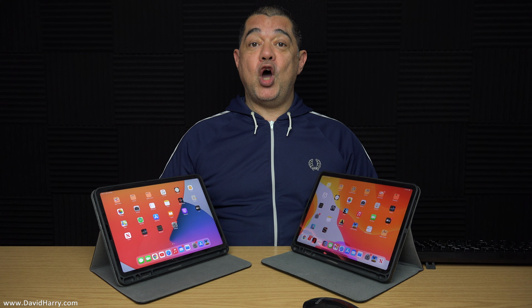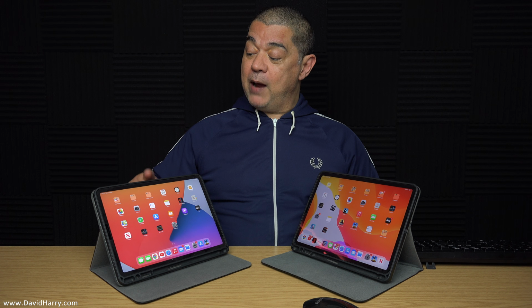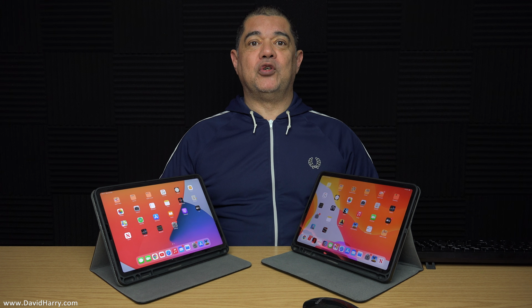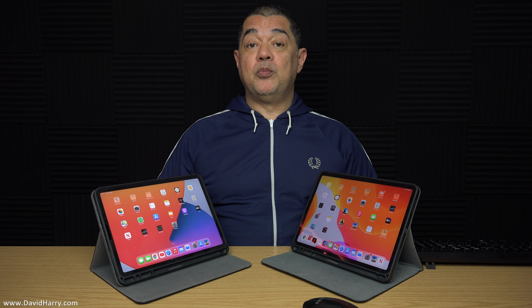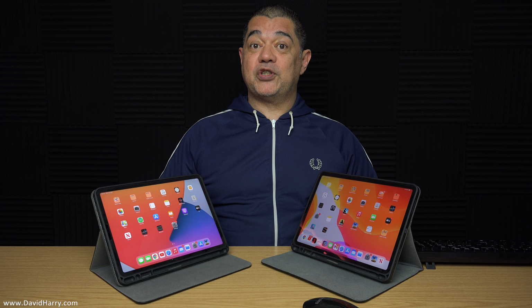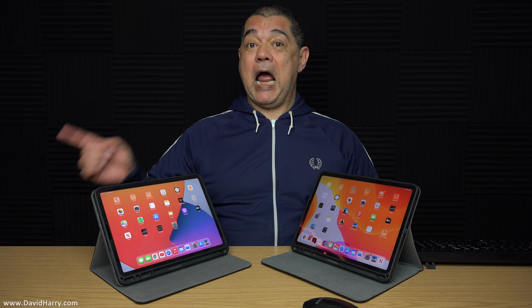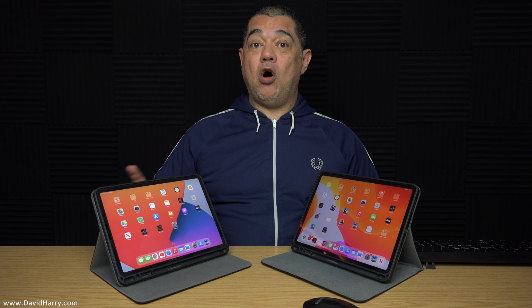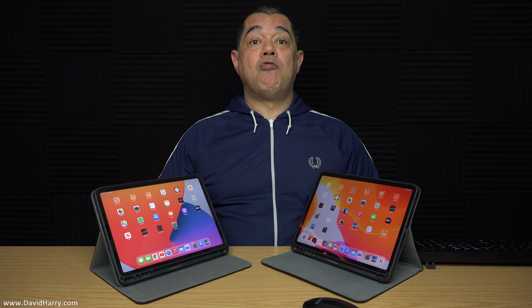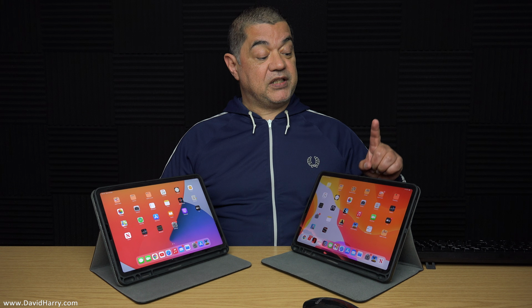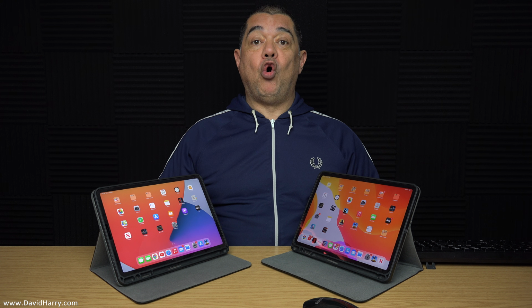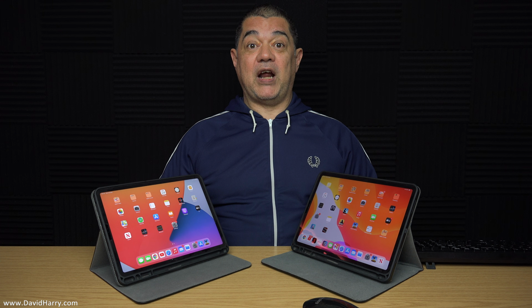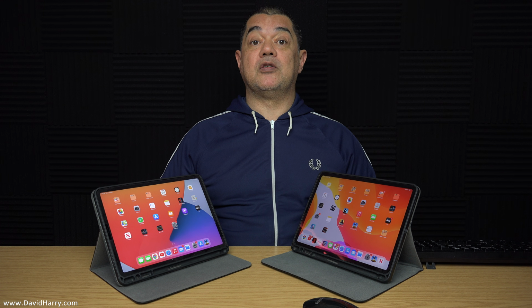Now, did you know that the iPad Pro M1 is not as good as the iPad Pro 2020 when it comes to game rendering and also the frame rates within games? As in, the M1 renders a lower resolution graphic compared to the 2020 for gameplay, and the M1 also drops a lot more frames than what the 2020 does as well.